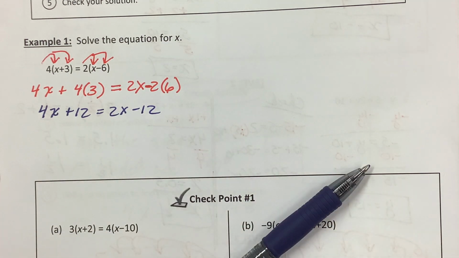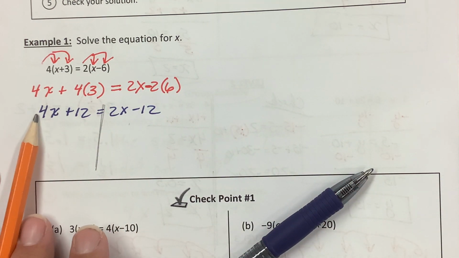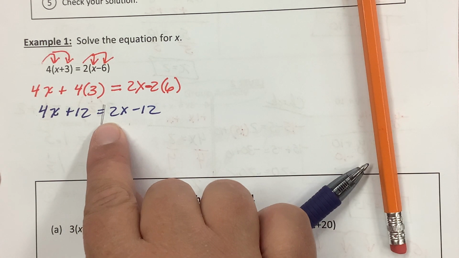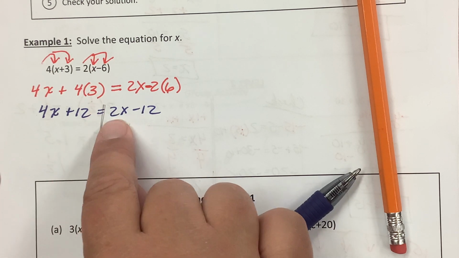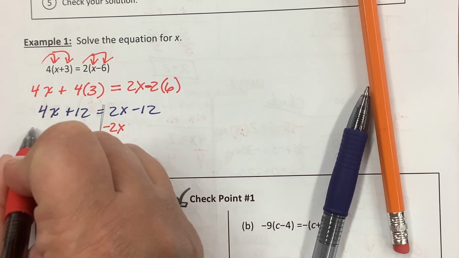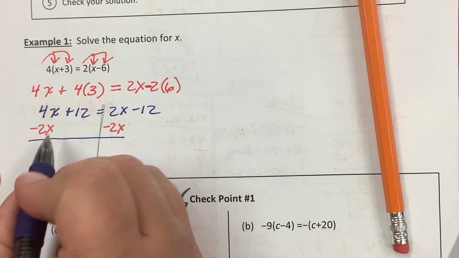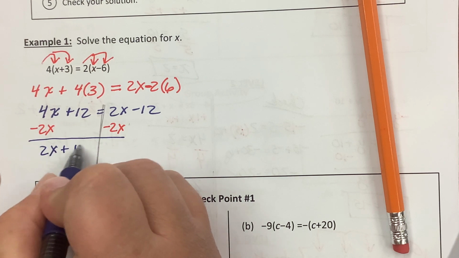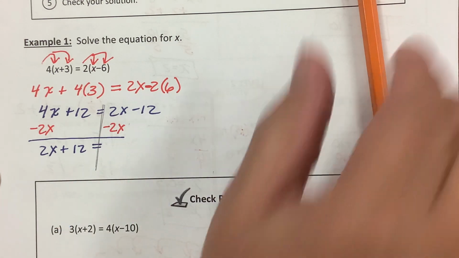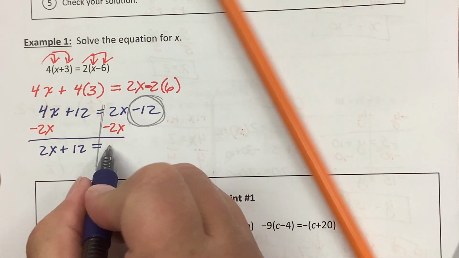Okay. I'm just going to draw a little line through my equal sign. To get from one side of the equal sign to the other side of the equal sign, you do the opposite operation. Now that is a positive 2x. I want to move the smaller variable to the larger variable. So I'm going to subtract 2x from both sides. And let's see what we get. 4x minus 2x is 2x. Plus 12 equals, now that minus sign stays with the 12. These are friends. They stay together to get negative 12.